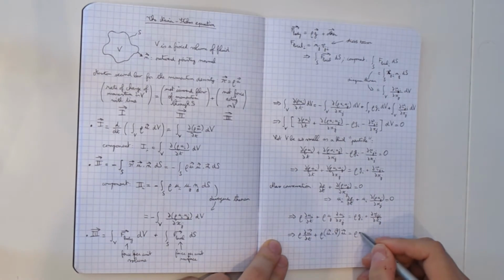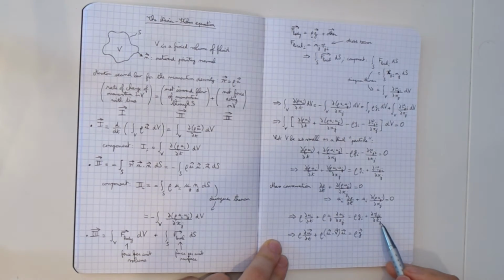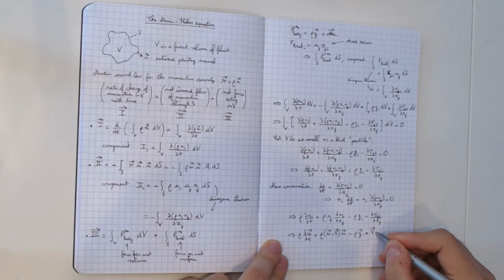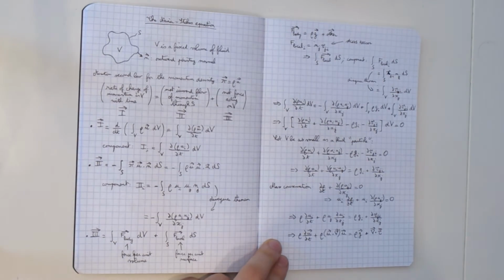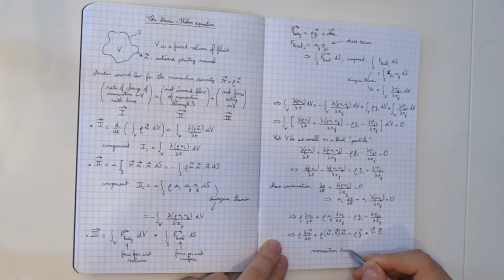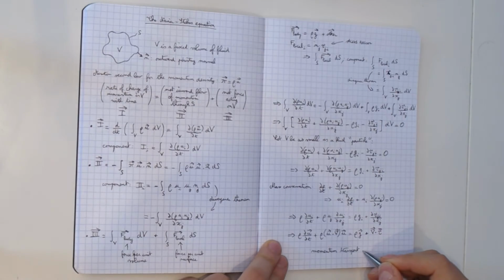This is equal to rho g. And d by dxj, where j is the first index of the stress tensor, is a divergence here. This is the divergence of the stress tensor, tau. And so this is the momentum transport equation.